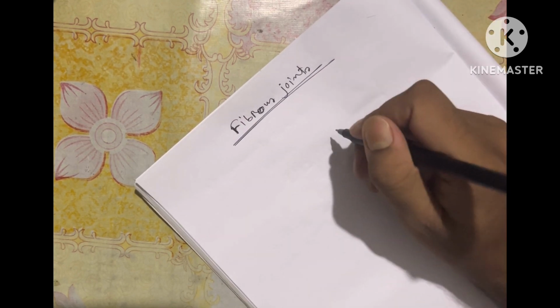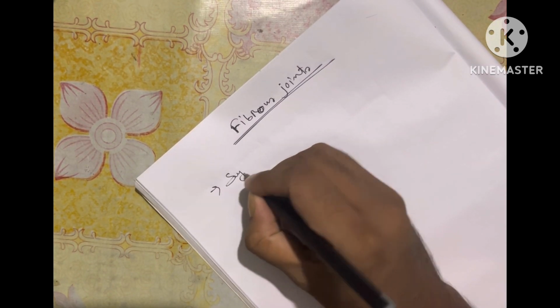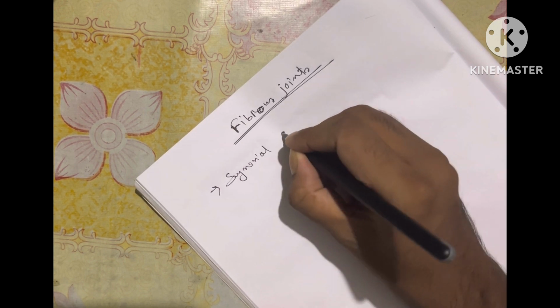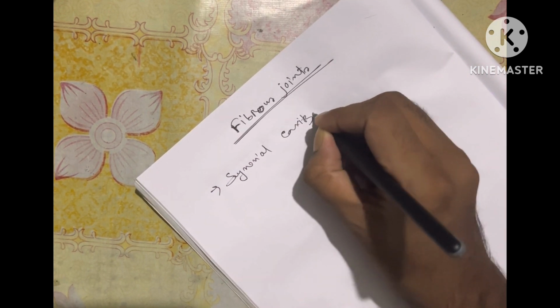So what is in fibrous joints? In fibrous joints, there is no synovial cavity.